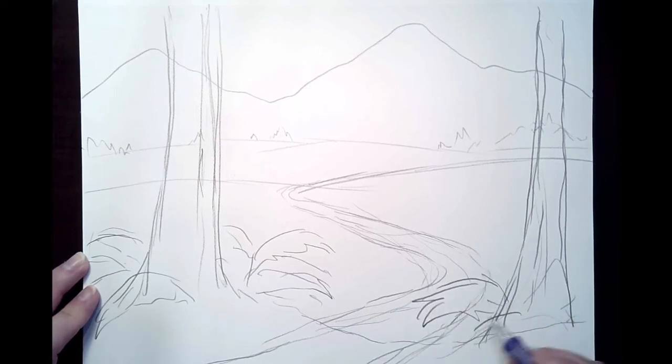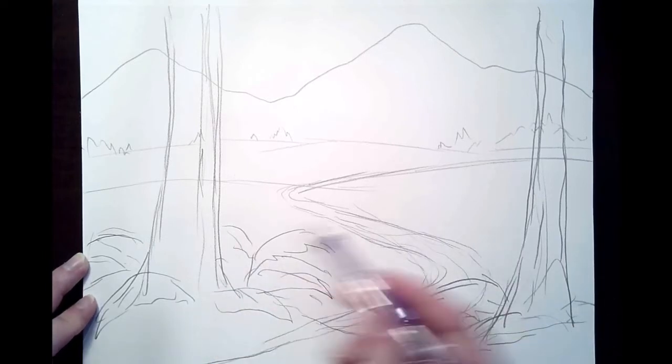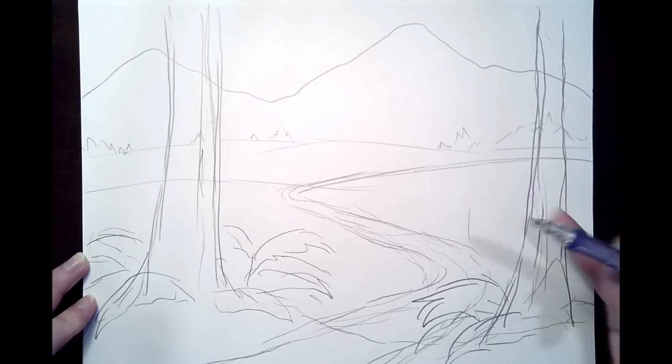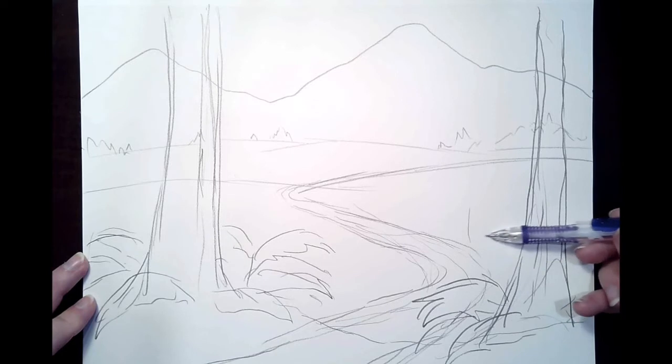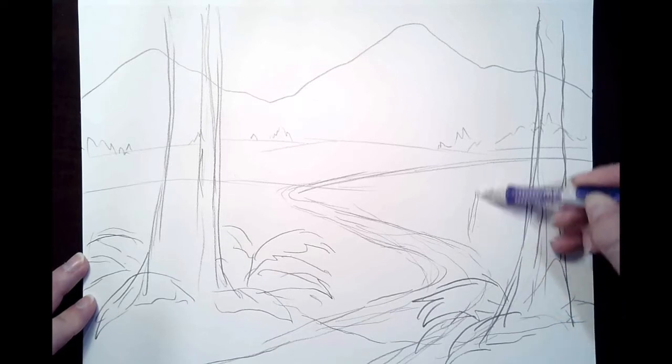So I'm just going to keep on adding in some shapes and things of my foliage that's close to me. We still need some trees that show the perspective. So a tree that is in the middle ground needs to be a bit smaller than this tree that is in the foreground.